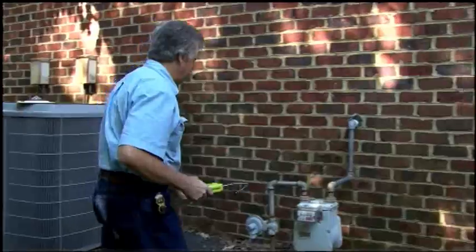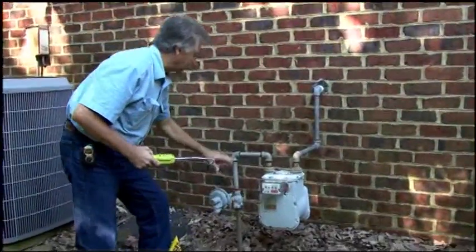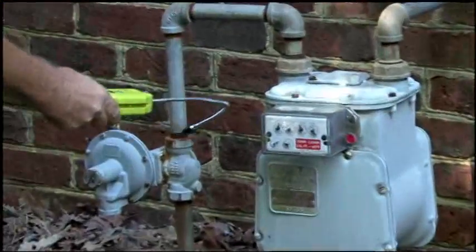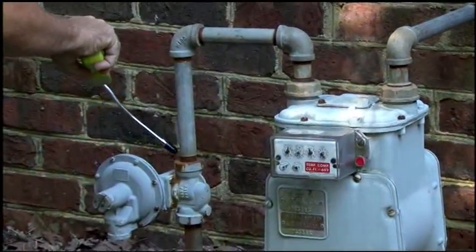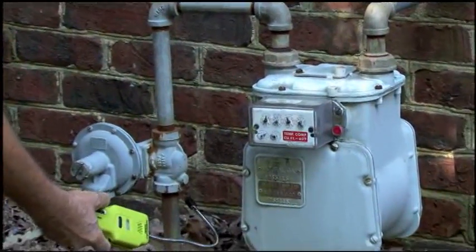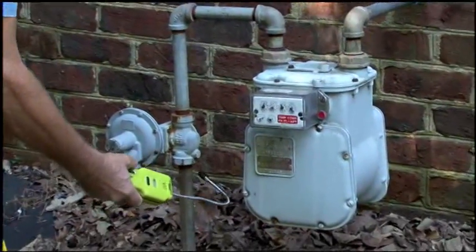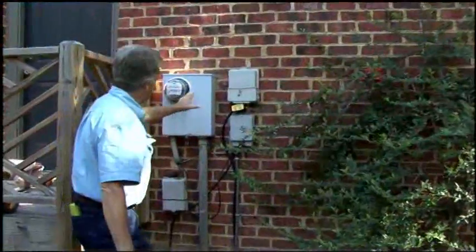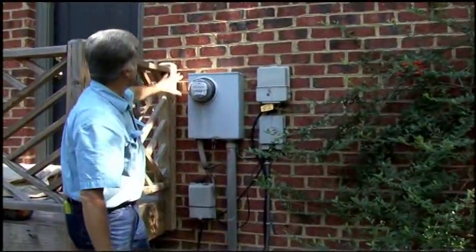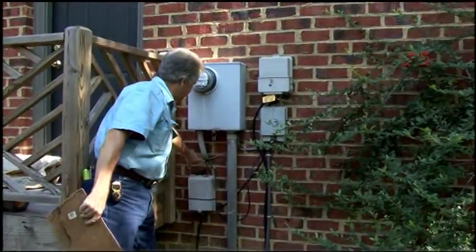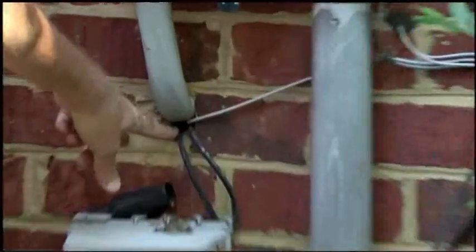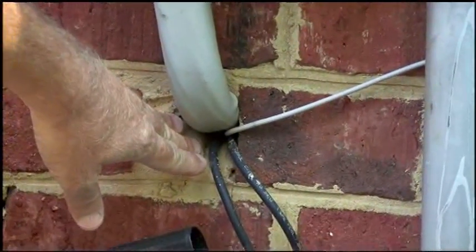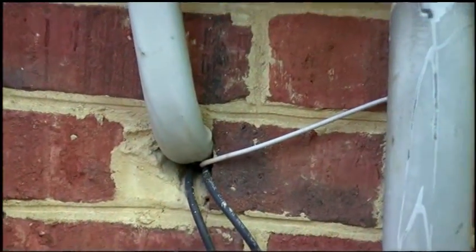Okay, we're going to check around these connections here for gas leaks. It looks like it's in good condition, the only thing is this is open right here. We want to put some spray foam in there to keep the insects and mice and that out of the house.